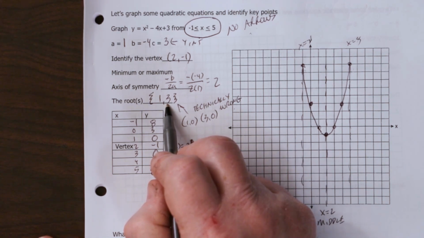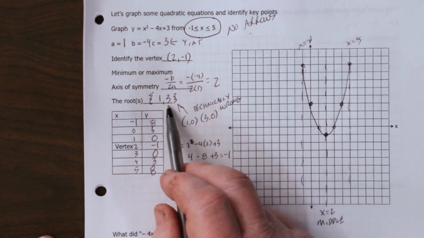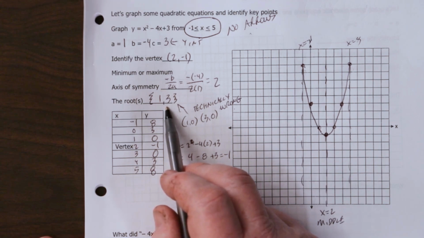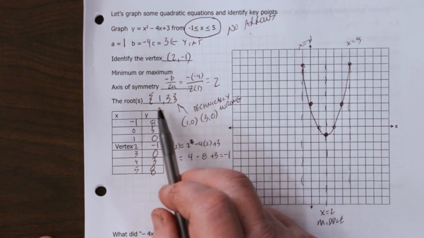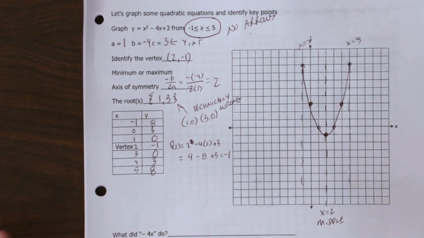That's one of the things they ask a lot of times for function rules and things like that. If they ask you just for what the x value is, give them just the x value. If they ask you for a root or the input when f of x equals something, just give them that input. Don't give them the output as well.